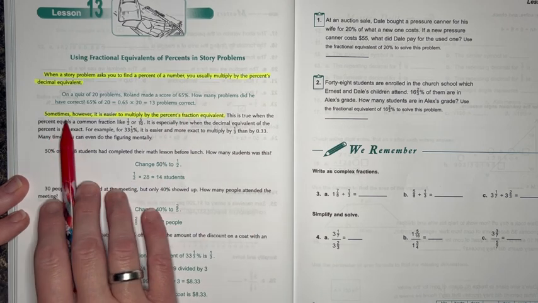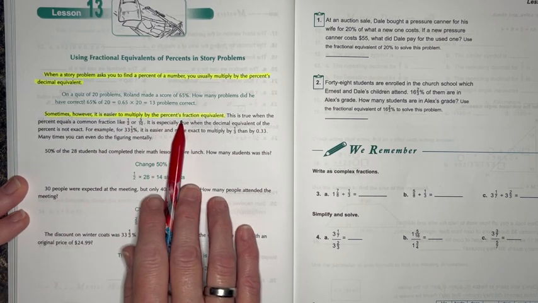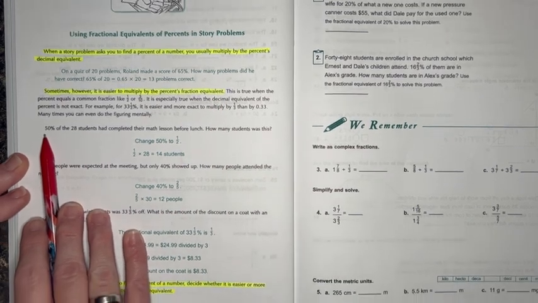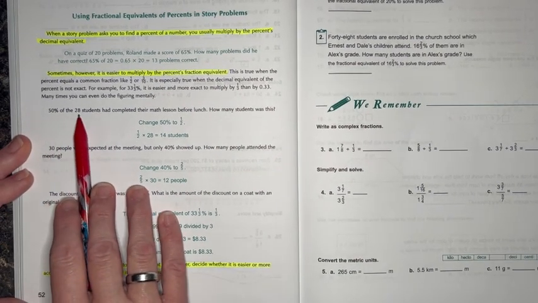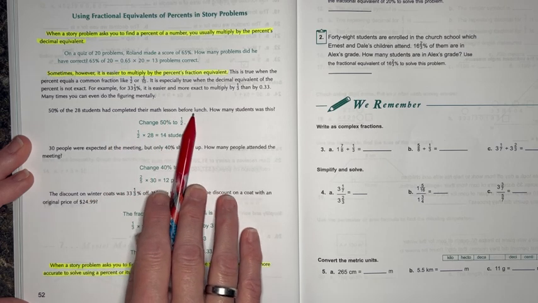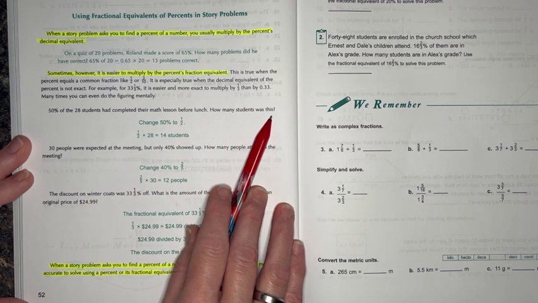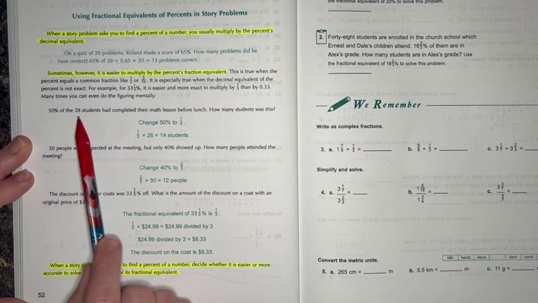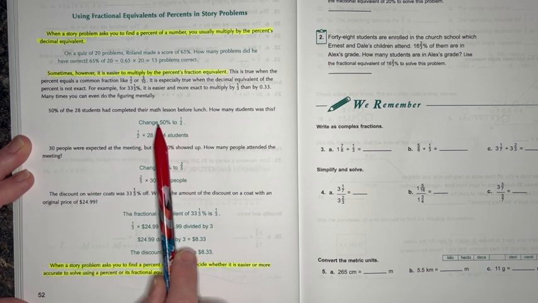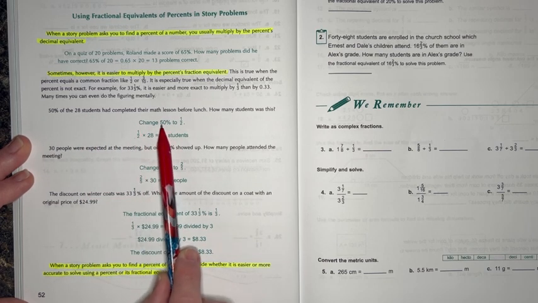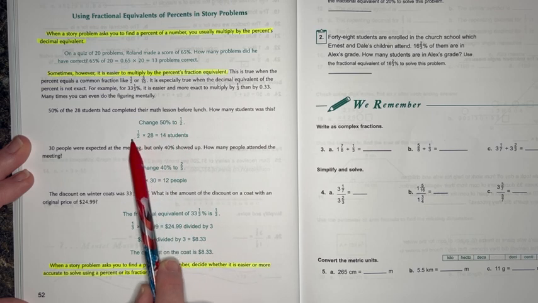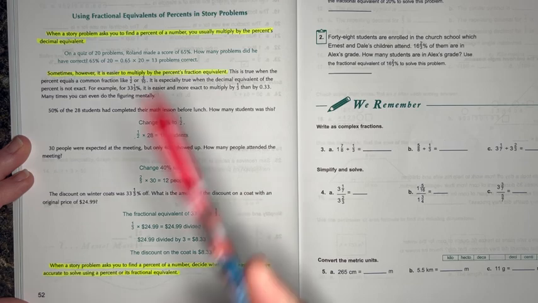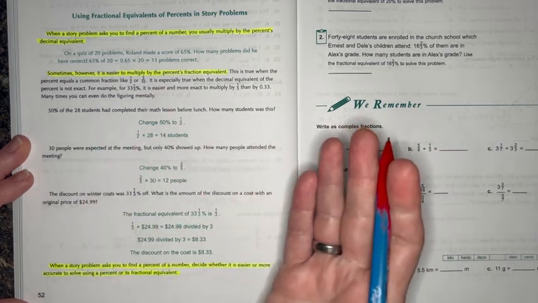Okay. Sometimes, however, it's easier to multiply by the percent's fractional equivalent. So here's this example. 50% of the 28 students had completed their math lesson before lunch. How many students was this? How many students is 50% of 28? Well, in this case, instead of multiplying 28 by 0.5, they've changed it over to a fraction, 1/2. 0.5 and 1/2 are the exact same thing.